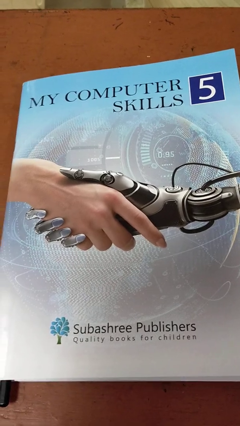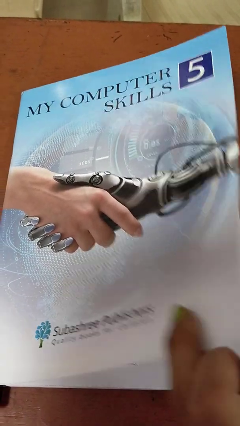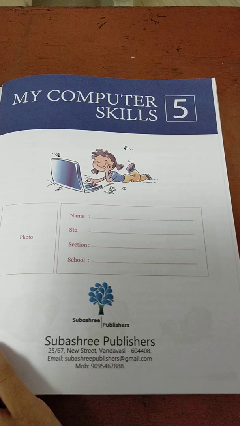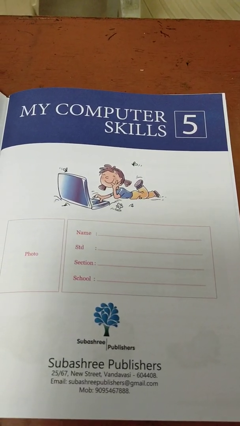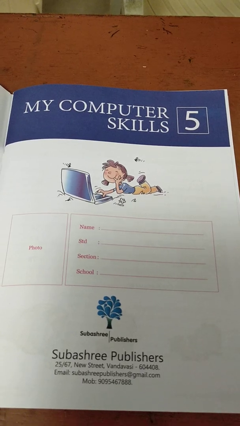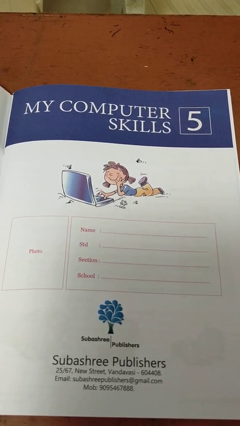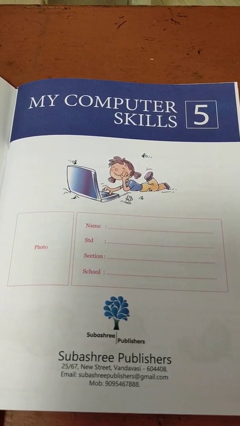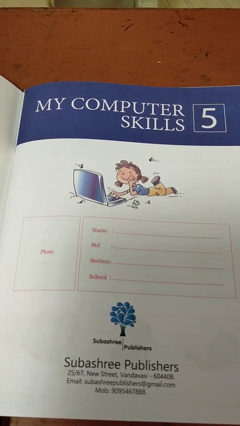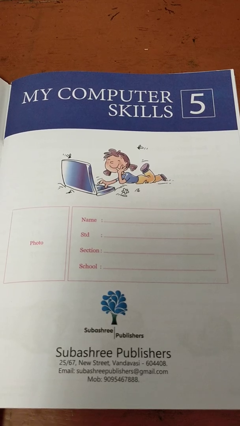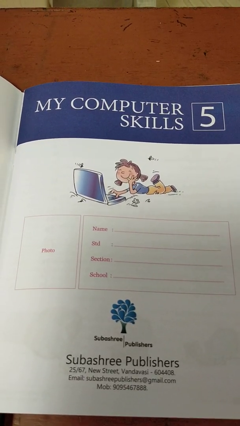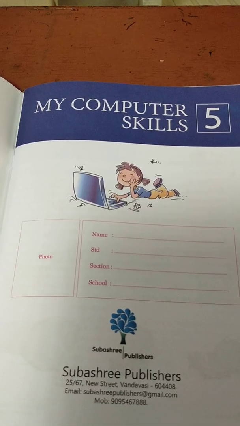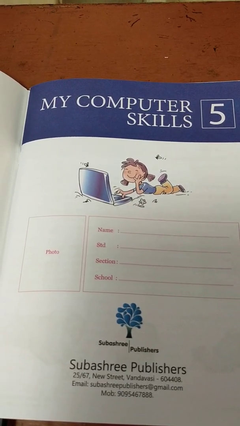You just enter the lesson directly, and first of all we have to fill in the first page. Fill in your name, standard, section, school, and photo, and don't scribble anything with a pen or pencil. Write only useful things in the book. You should maintain your book very neatly. I will check your book after the school opens. If you draw anything or scribble anything, you should buy a new one. Are you okay with that?